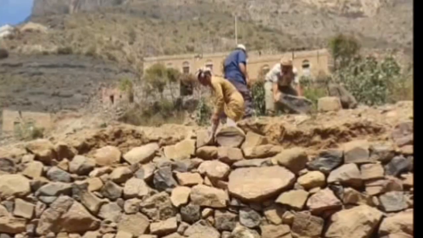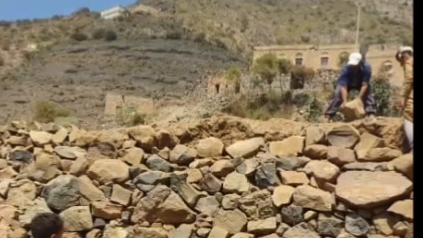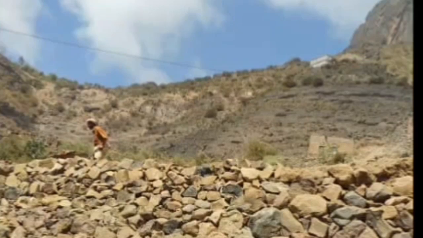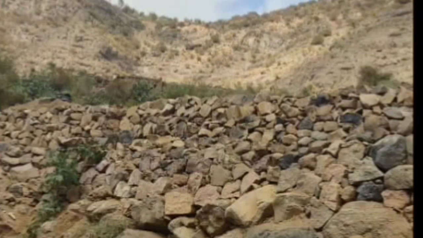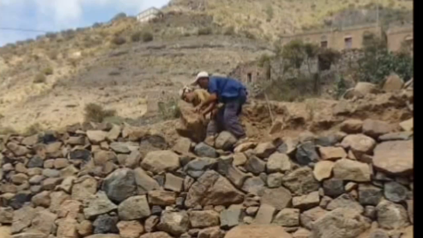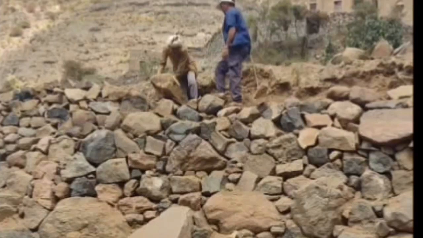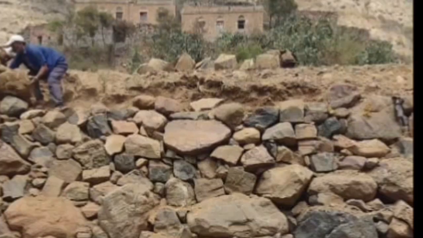To ensure a sustainable future, we must rehabilitate Yemen's mountain terraces, restore degraded lands, and adopt sustainable farming practices that have sustained Yemeni civilizations for thousands of years. This video will explore the importance of Yemen's agricultural terraces, the benefits of terrace restoration, how to rebuild and maintain them, and lessons from Yemen's ancient agricultural civilizations.